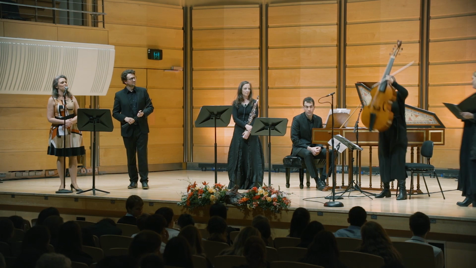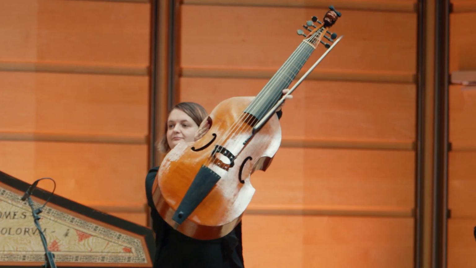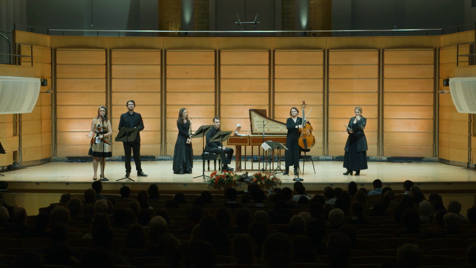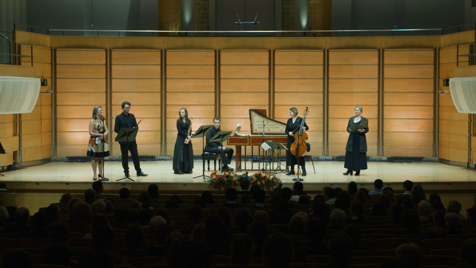And I'm going to ask Laura if she will hold up her Viola da Gamba. Matt referred to that before as the Gamba. We call it a Gamba for short. Now, how many people in the audience have not seen a Viola da Gamba before? Great. We've got two brand new instruments for you this evening.